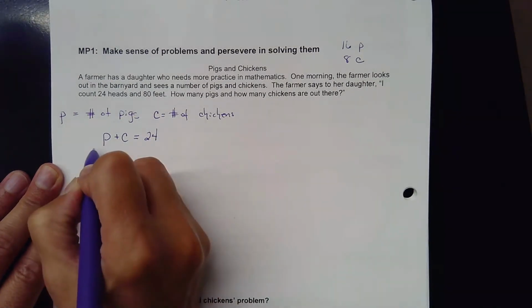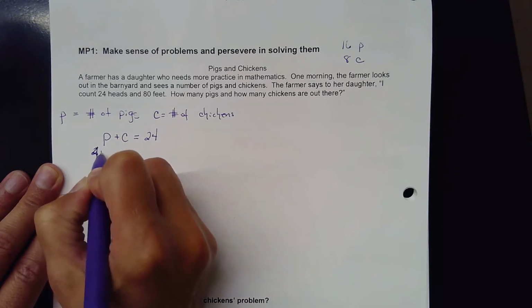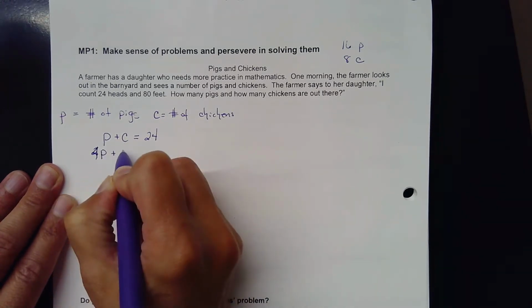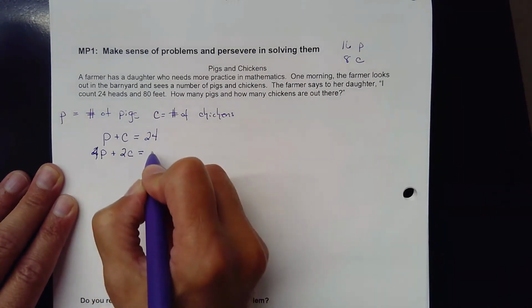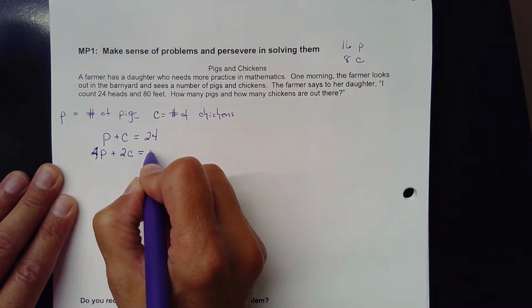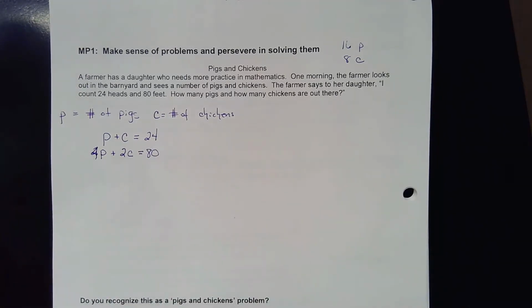And then we've got 4 feet for every pig, 2 feet for every chicken, and then how many feet do we have all together? Feet, legs, feet. 80. So you guys remember setting up 2 equations, 2 unknowns? I know some of you do because you did it with me.